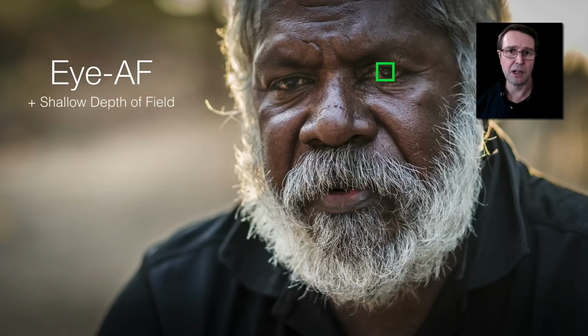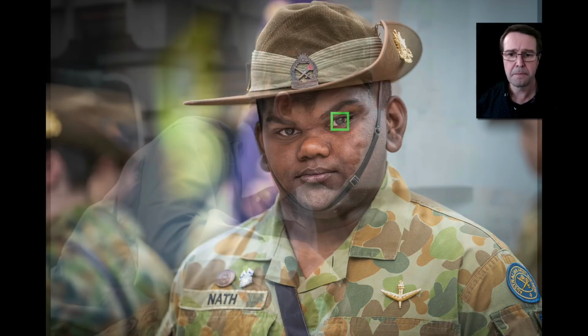Eye AF will snap on almost instantaneously, and for the camera that I'm using, it will also work in continuous autofocus. So if the subject is walking towards me, the camera will track the eye even at wide apertures.